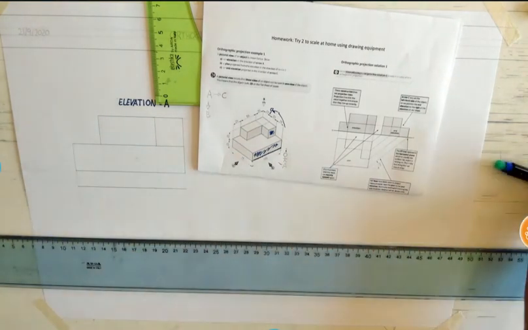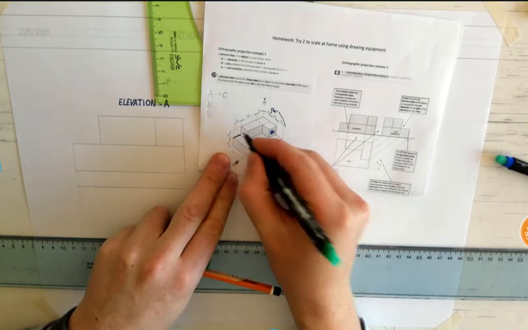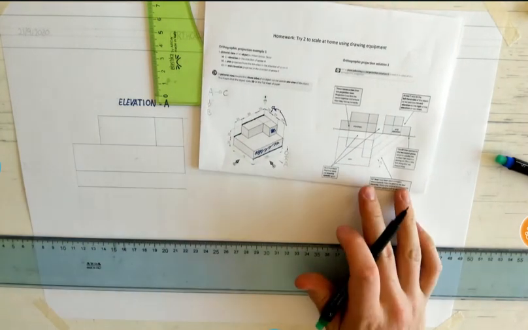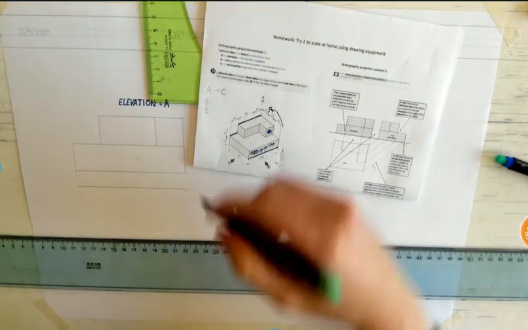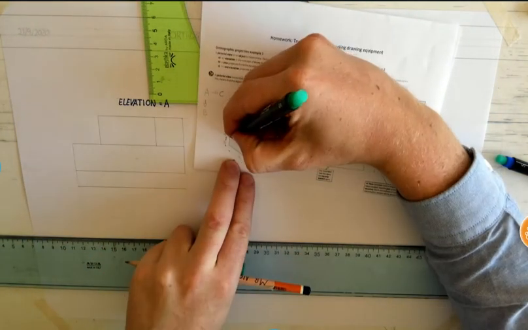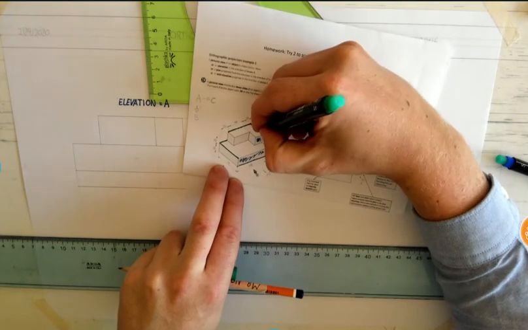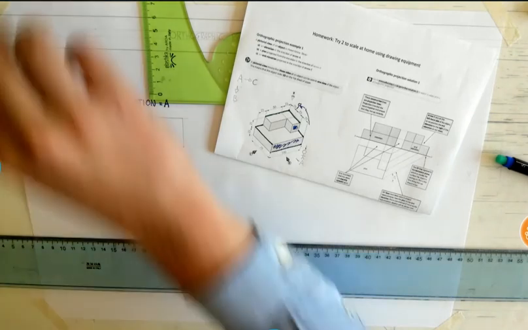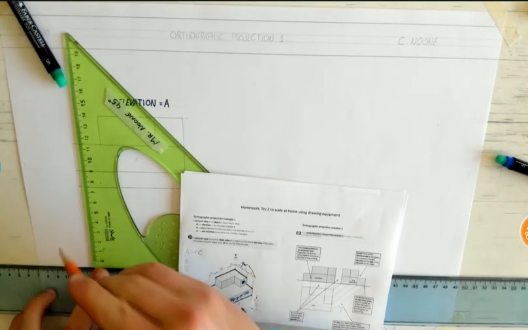So that's me after drawing. I'm going to draw this in green now. I'm after drawing this line here and this line here. Next thing for me to do now is come forward here. So back towards me on the sheet, 75mm and 75mm. So it's going to be this and this. Come back 75mm.